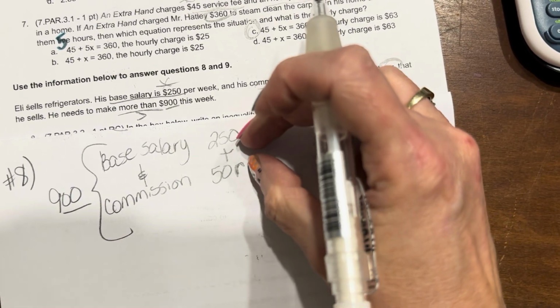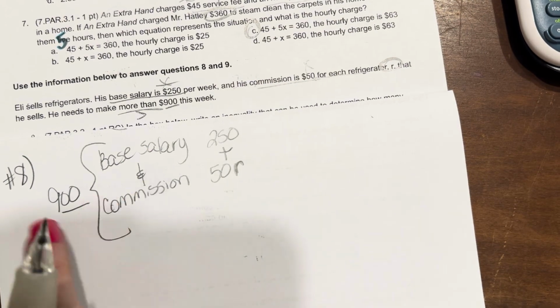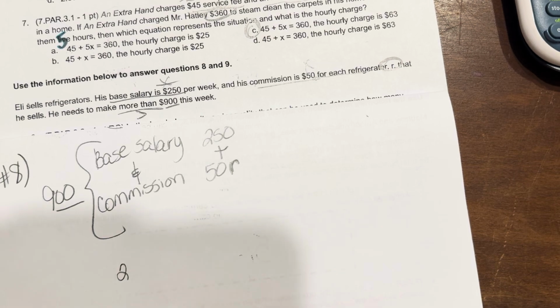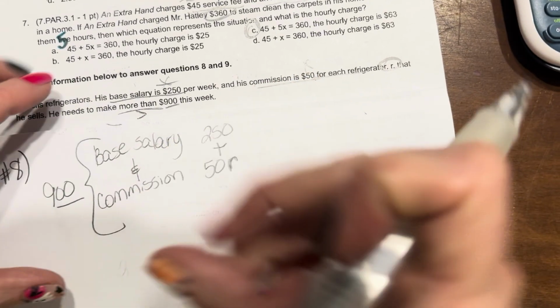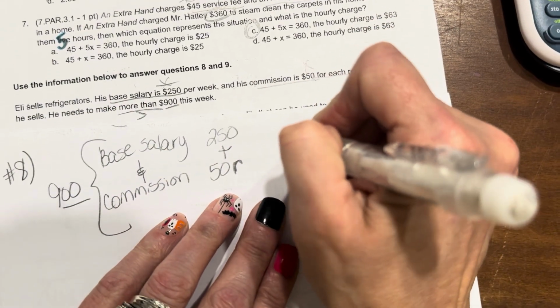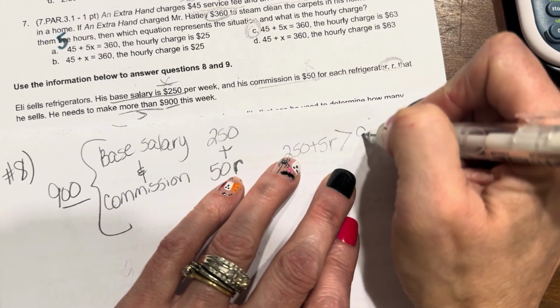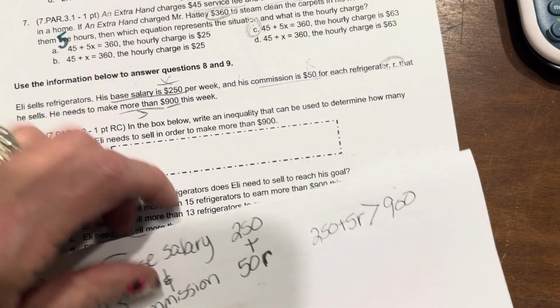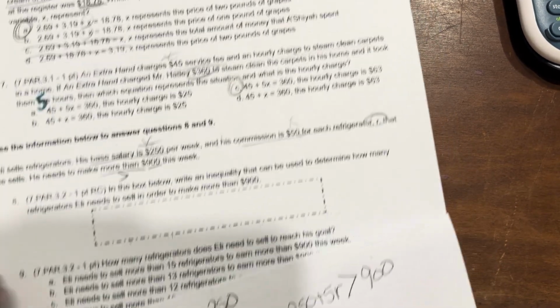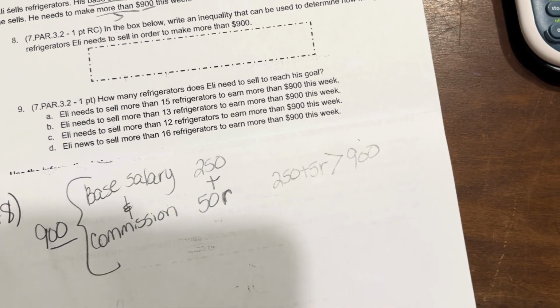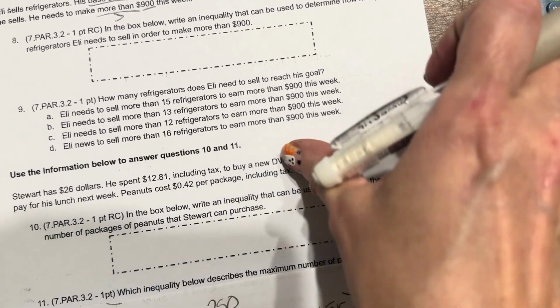And those together have to be greater than this. So if we take our 250, this has got to be greater than 900. He wants more than $900. He doesn't want $900. He wants more than $900.